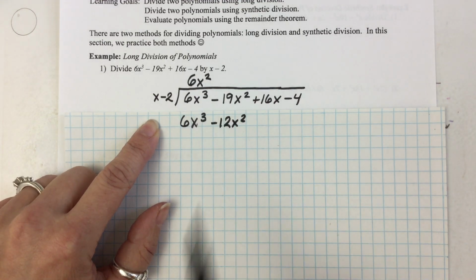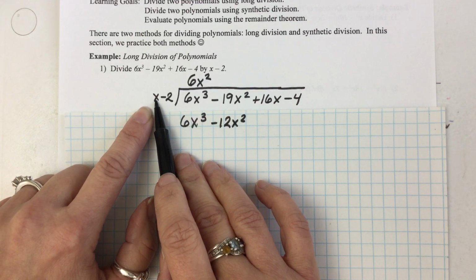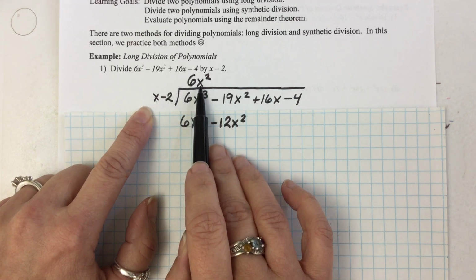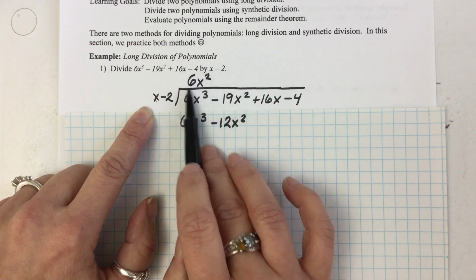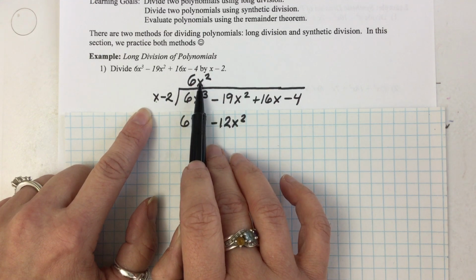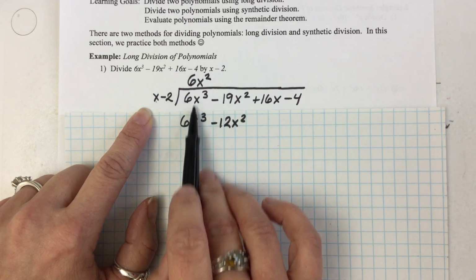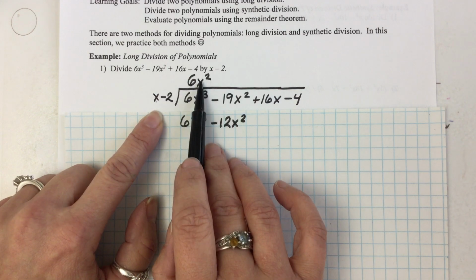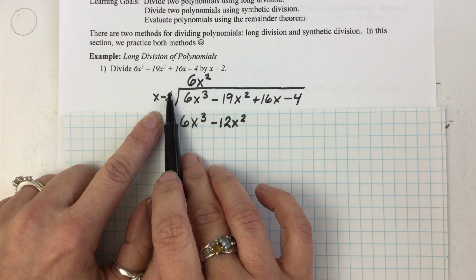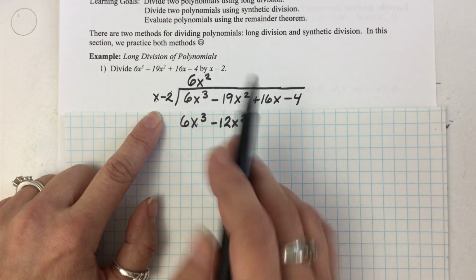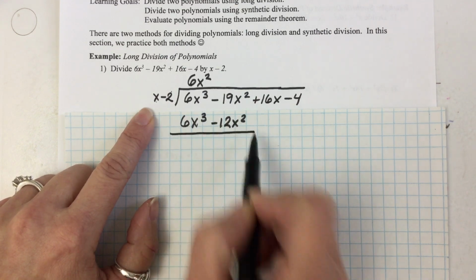Okay, so notice what I did here. I made the first term on the outside match the first term on the inside. Whatever it was missing went on the top. Then I took the 6x squared times x. These two terms should match. Then the 6x squared also has to be multiplied by the negative 2. We have to combine those.